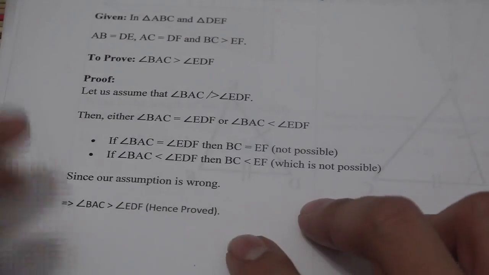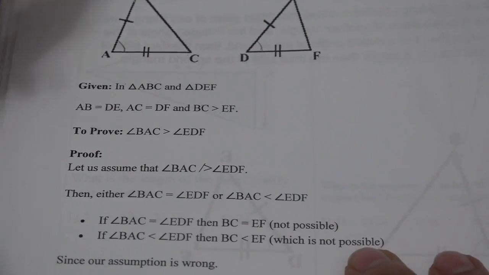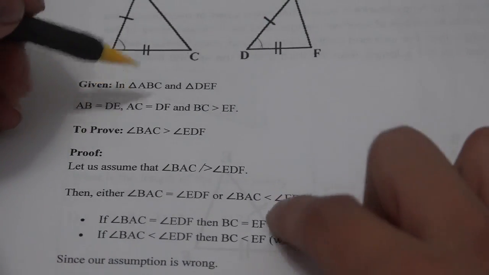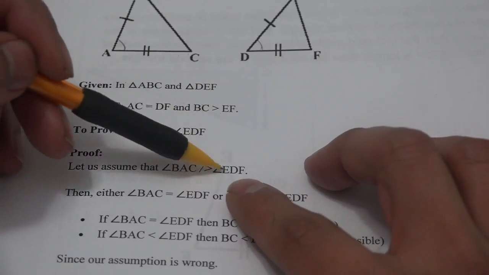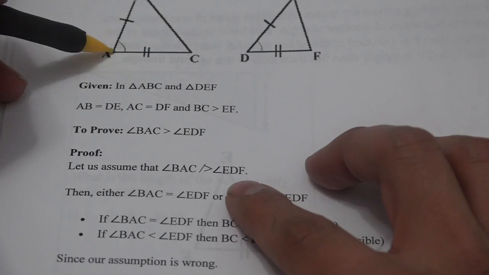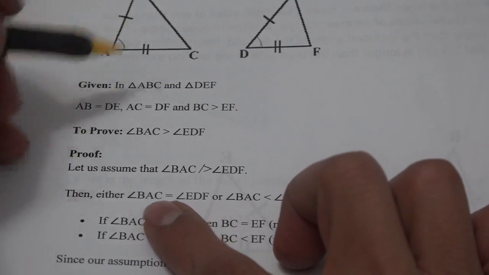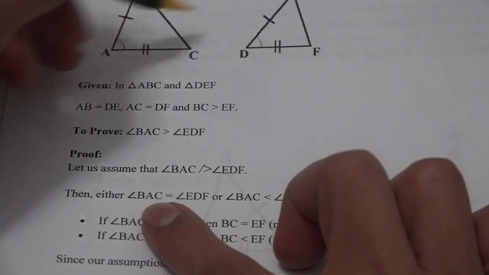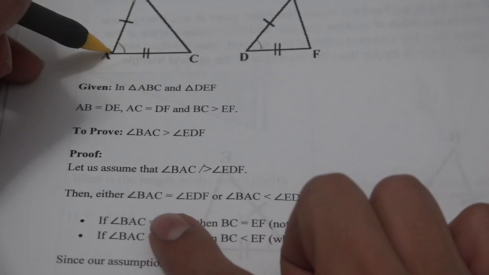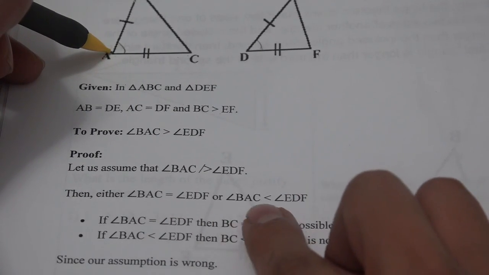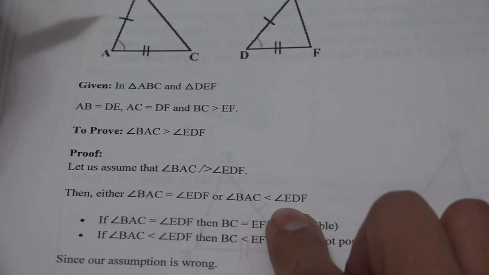So how am I going to prove it? Let me see if I can show you a little bit of the power right here. Let us assume that angle BAC is not greater than angle EDF. If this is not greater than this one, then it's either equal or smaller, correct? So then BAC equals or BAC is less than EDF, okay?